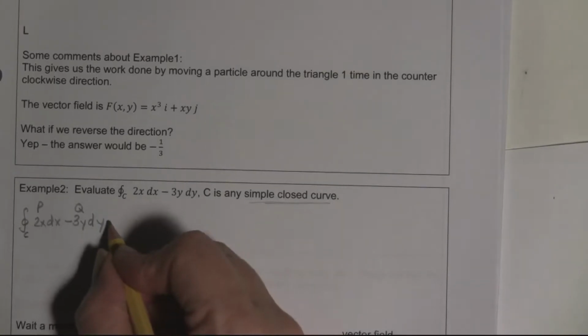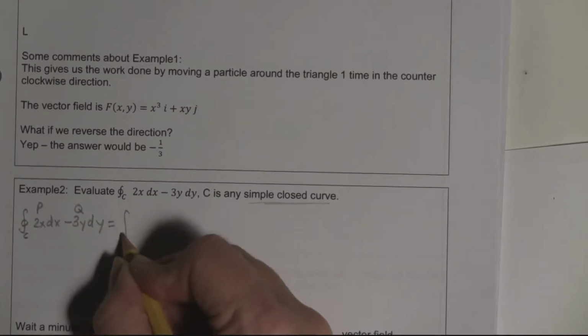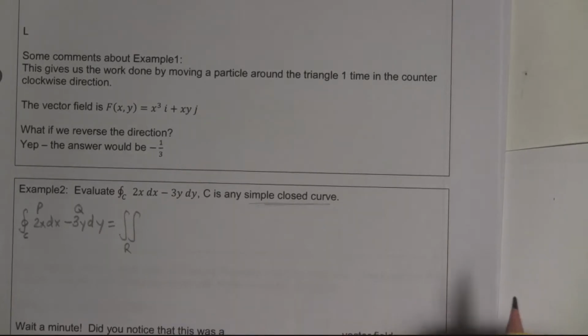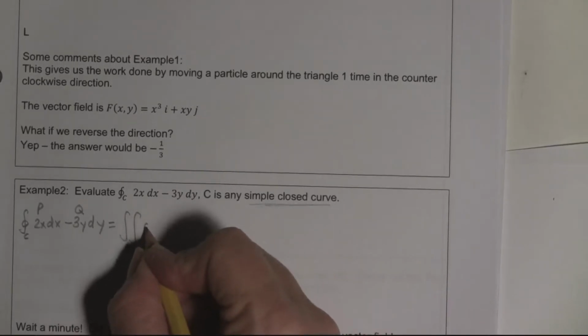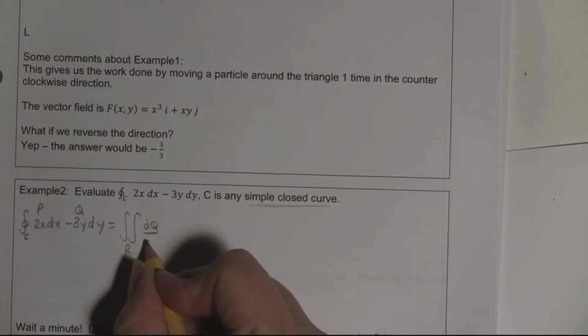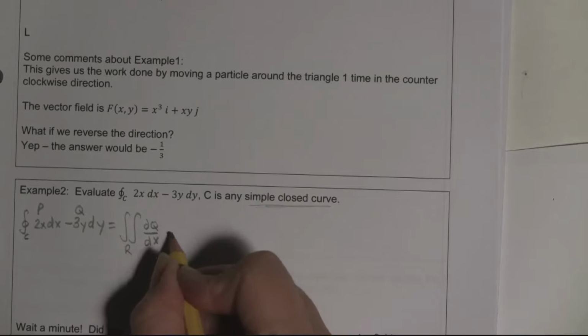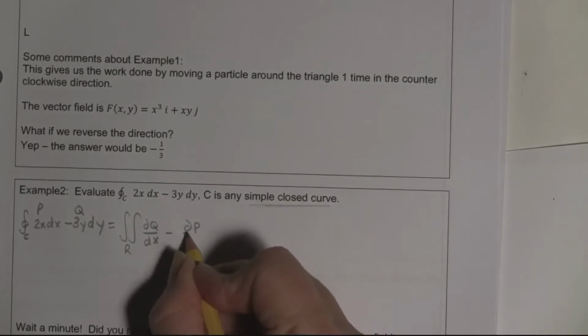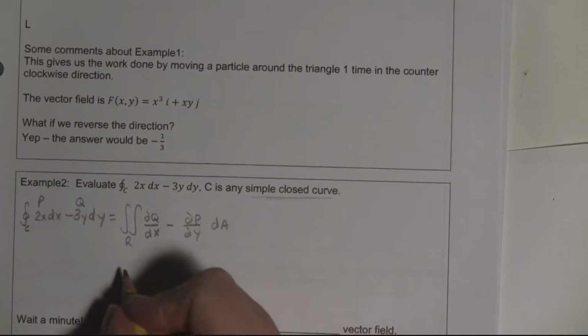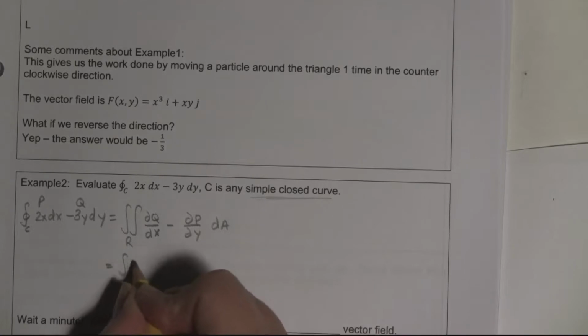So don't forget that this is equal to the double integral over the region, and it said any simple closed curve here. And so I'm thinking, how is that going to turn out? Didn't I have to draw it? Let's see what happens though. So this is equal to this, dA. In our case, there's not much room here. I hope you don't write as big as I do.